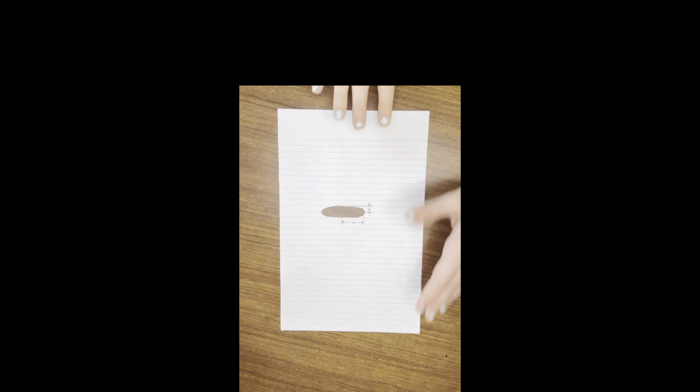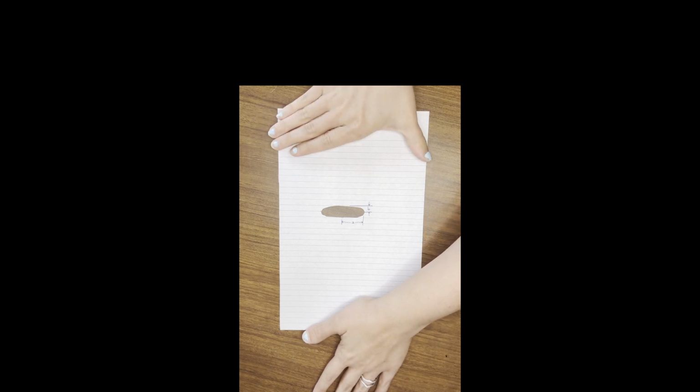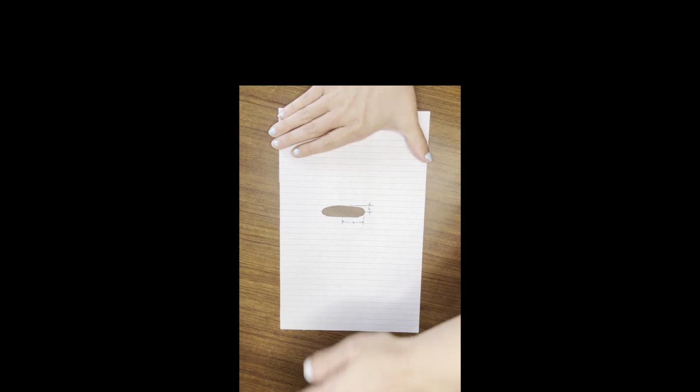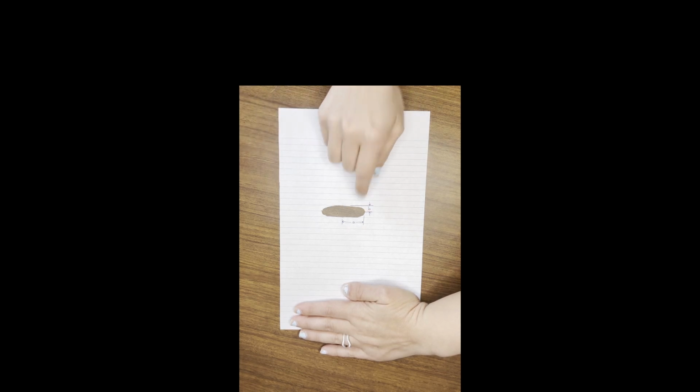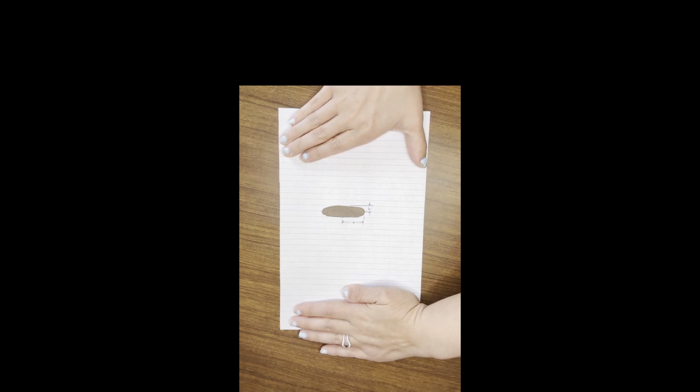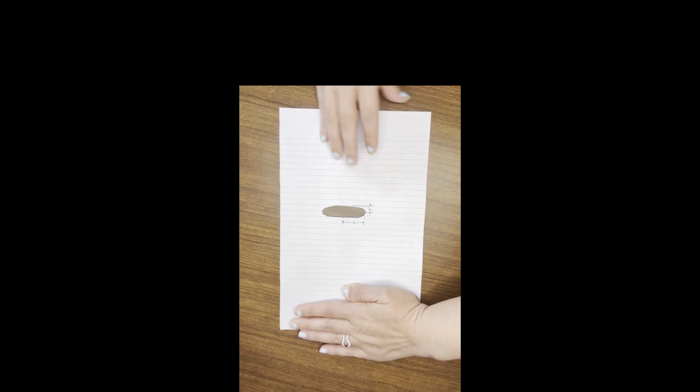When I pull on this thing, I'm going to do my best to do a uniform axial pull here. I'm going to expect to see that the tearing is going to initiate at these corners. So let's see if that's true. It takes a lot of force.